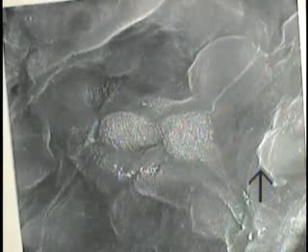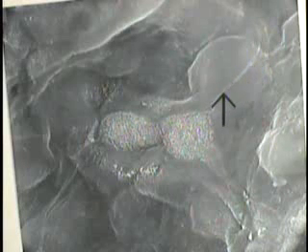This particular scanning electron micrograph also illustrates the lining interior of an alveolus. What's interesting about this figure is that the junctions between type 1 cells can be seen at the tip of the arrow.